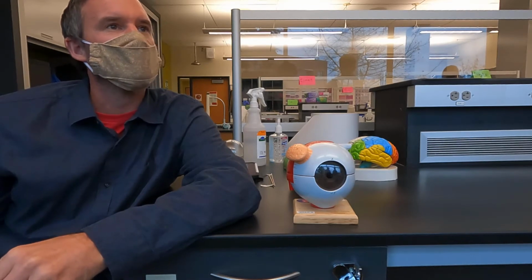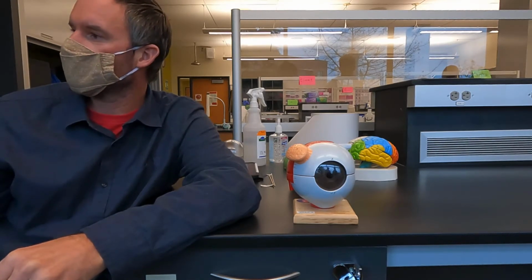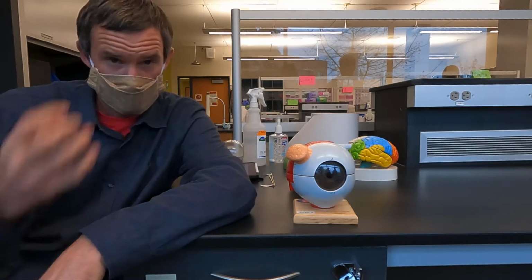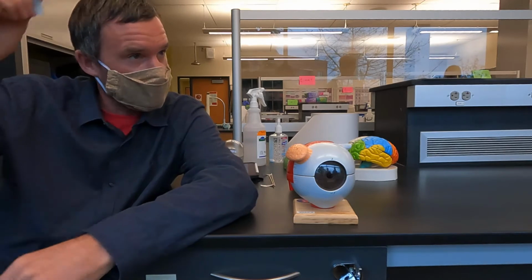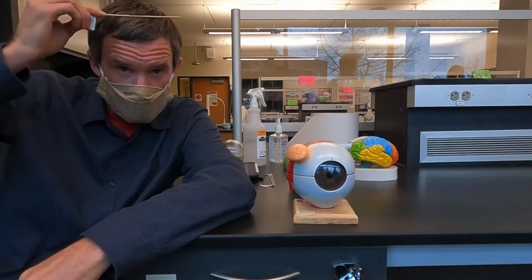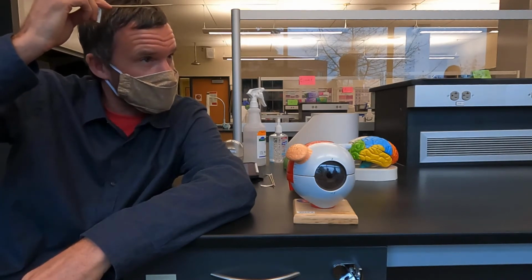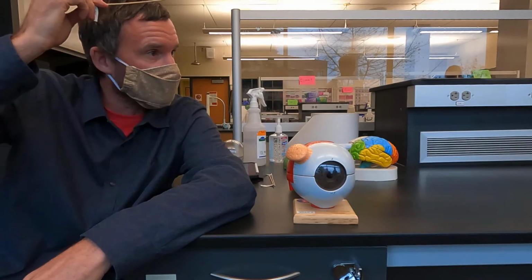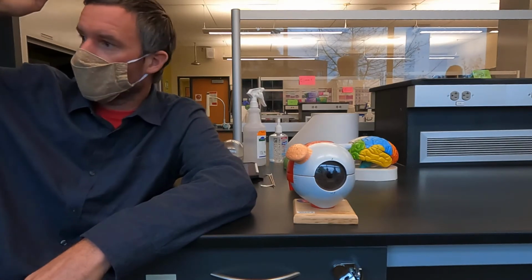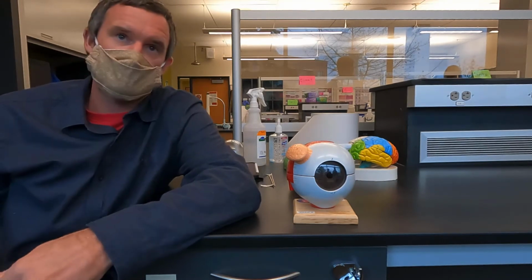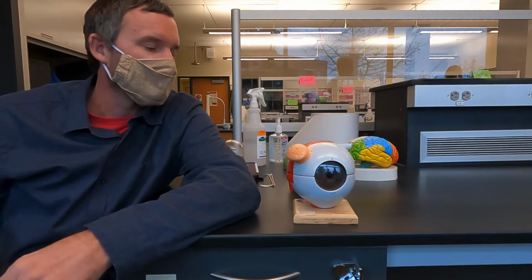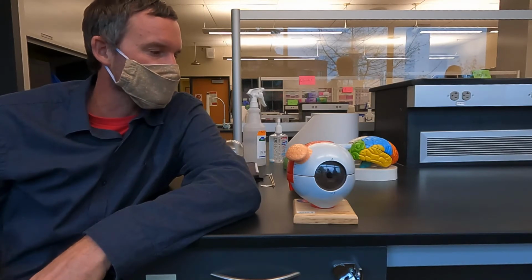Where does conscious control of skeletal muscle movement come from? It comes from the frontal lobe. And specifically, there's a little band of tissue right in front of the central sulcus called the primary motor cortex. And we'll revisit that when we talk about the skeletal muscles. Okay. So that's the primary motor cortex.